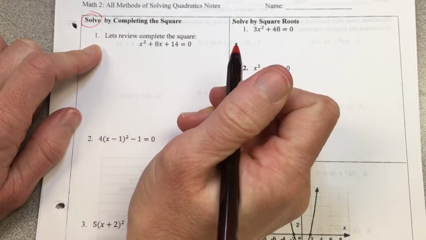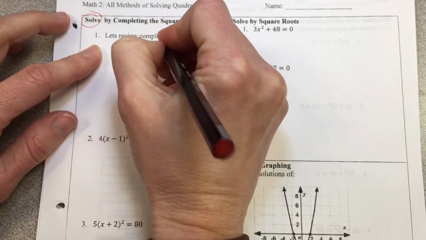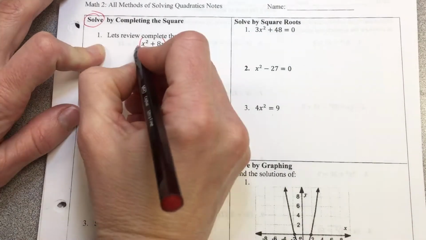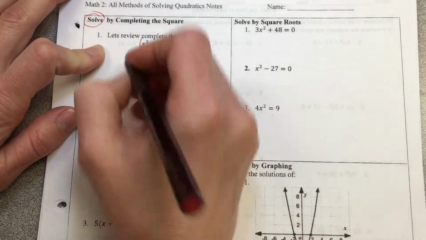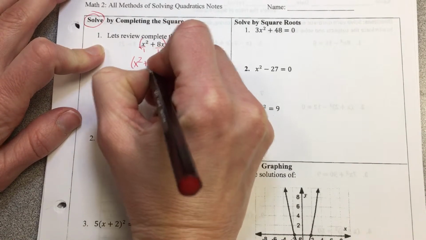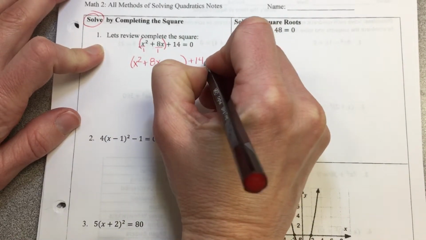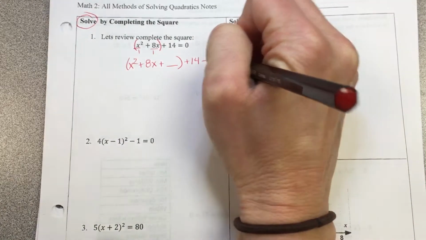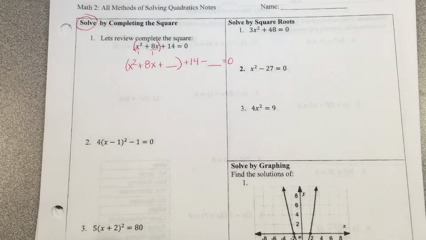That's the plus a blank minus a blank, okay? So you put parentheses around the first two, and you can divide by 1 if you want, but it doesn't change anything. So you've got x squared plus 8x plus a blank plus 14 minus a blank. And it does equal 0. They have that in the problem today, equals 0. So plus a blank minus a blank.